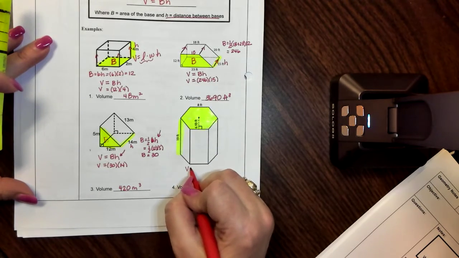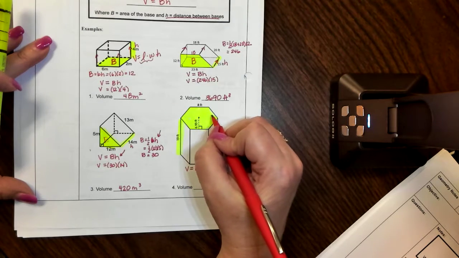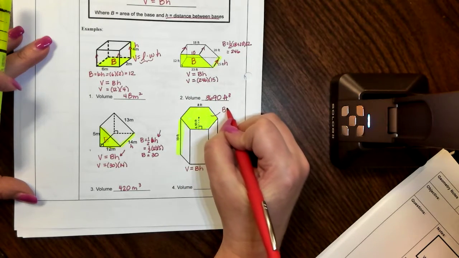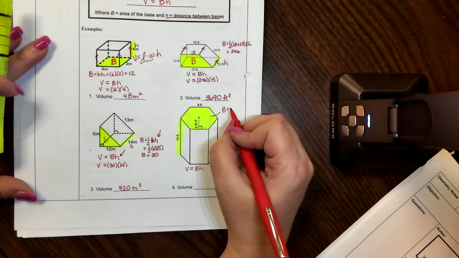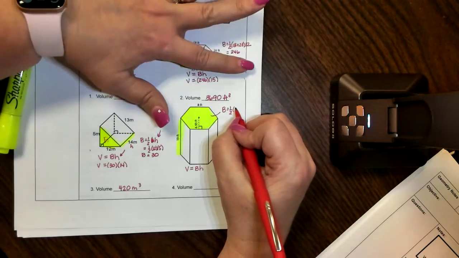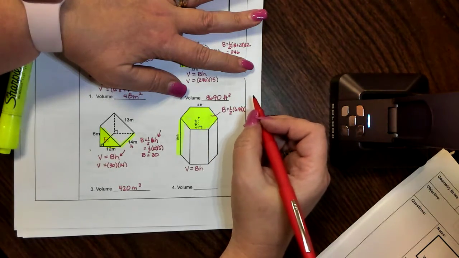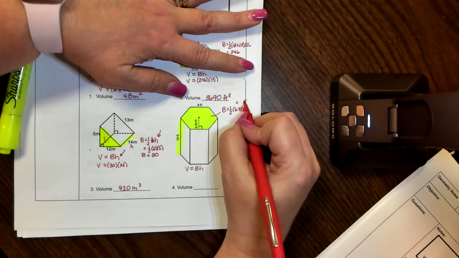So volume is equal to the area of the base times the height. Let's go find our base real quick. The area of the base, this is a regular hexagon. It's 1/2 AP, so it's 6.93 times the 1/2 AP, right?